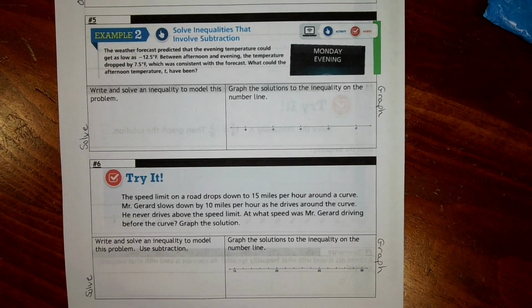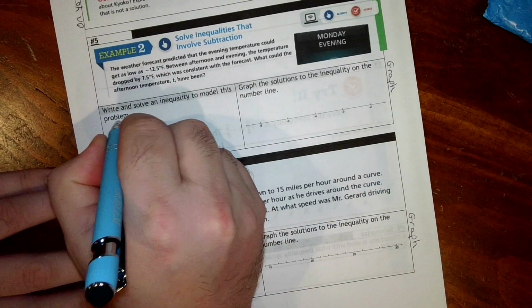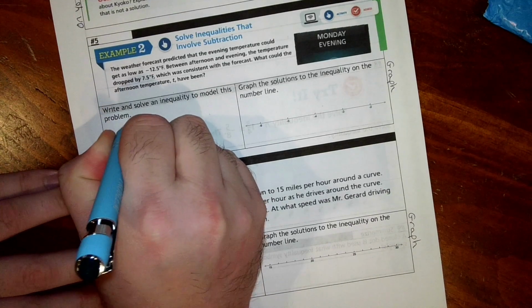So it says the weather forecast predicted that the evening temperature could get as low as negative 12.5 degrees Fahrenheit. Between afternoon and evening, the temperature dropped by 7.5 degrees Fahrenheit, which was consistent with the forecast. What could the afternoon temperature T have been? So I have to use the variable T.